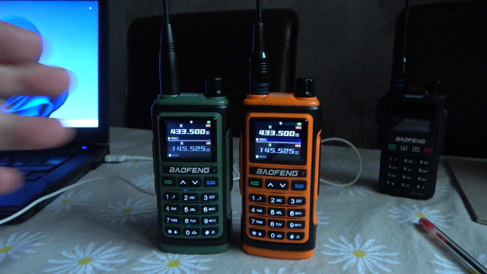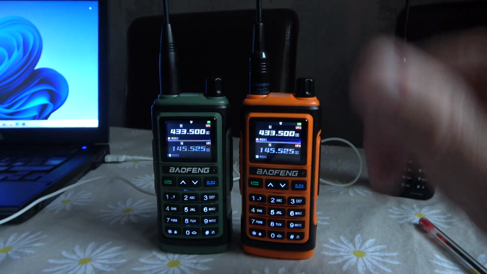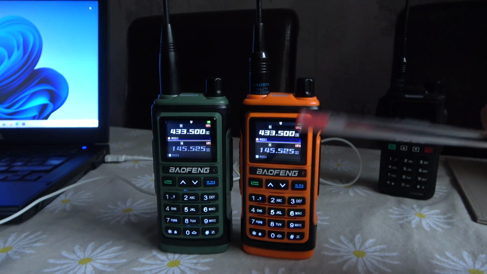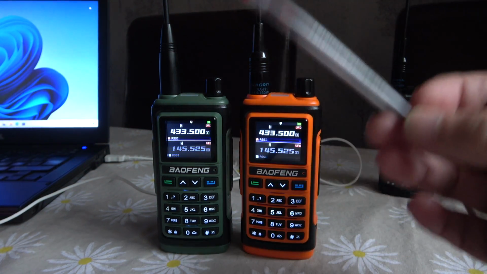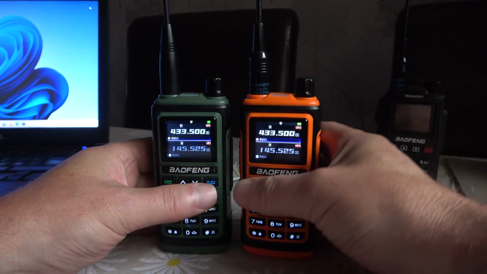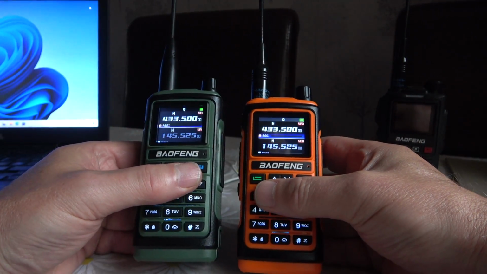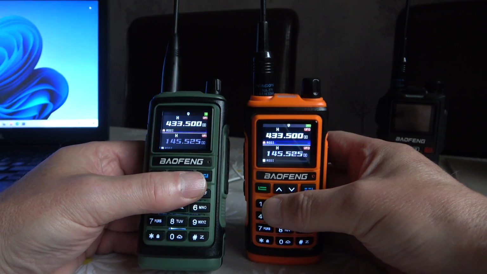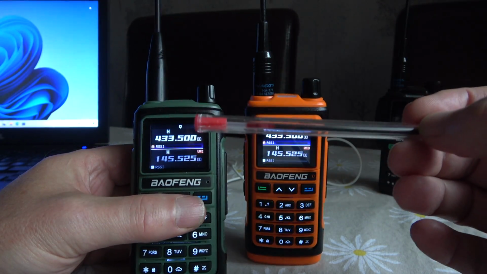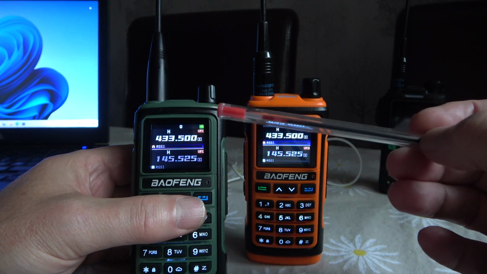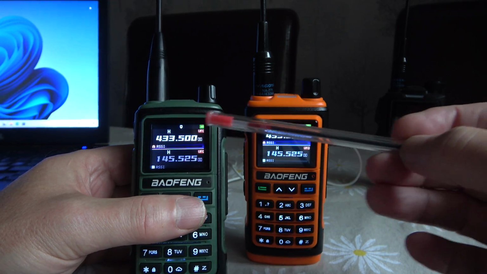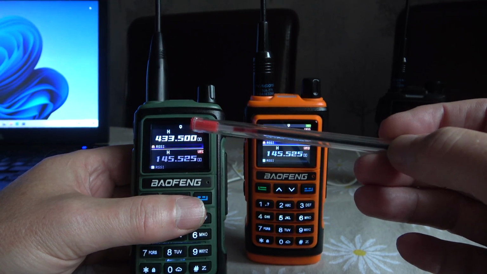So now, the next thing we have to do before we send GPS coordinates is make sure that each radio is on the same frequency. And in this case, we can see that I've already typed in a frequency. It doesn't matter what frequency it is. It can be any frequency that the radio is capable of transmitting on.